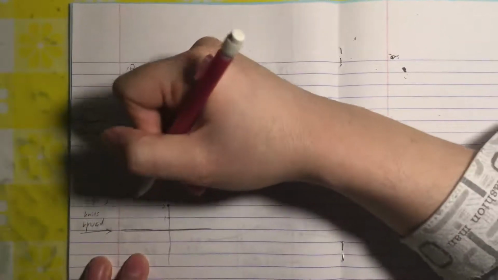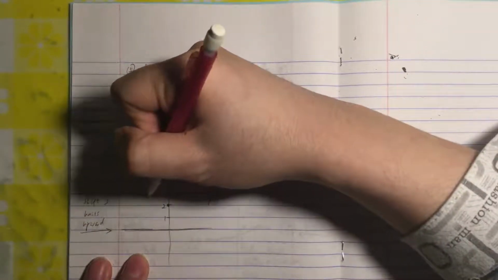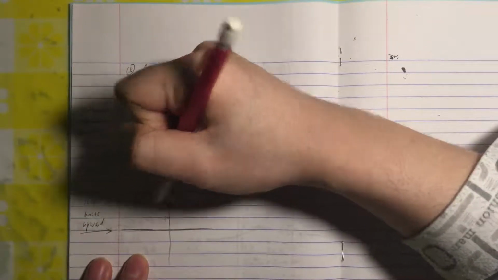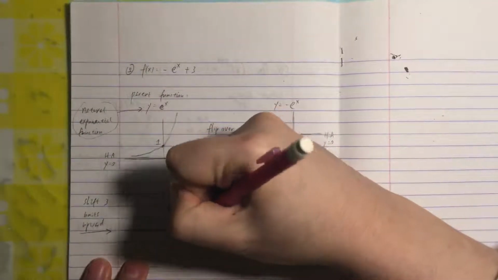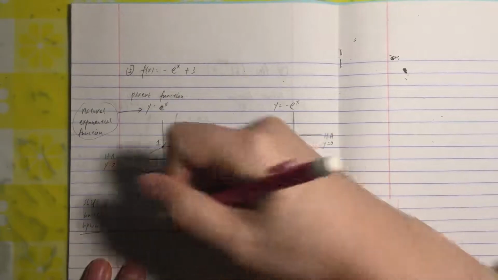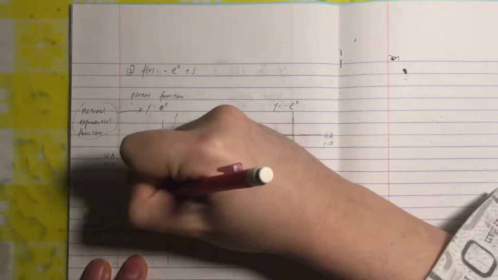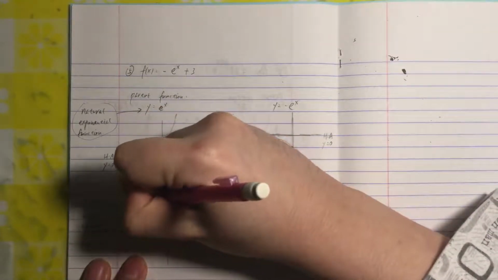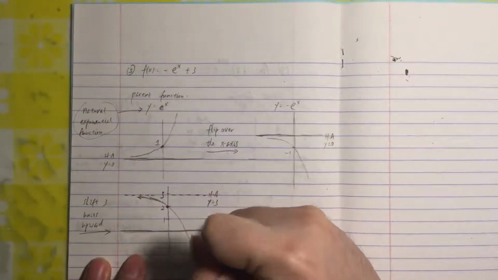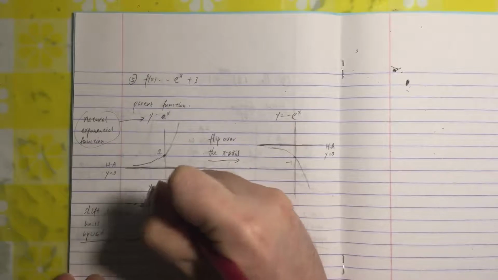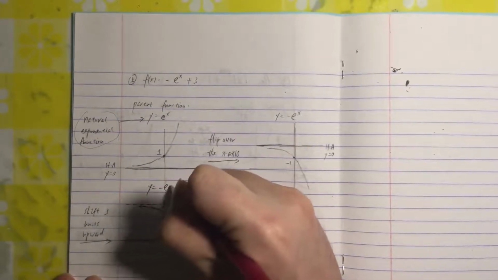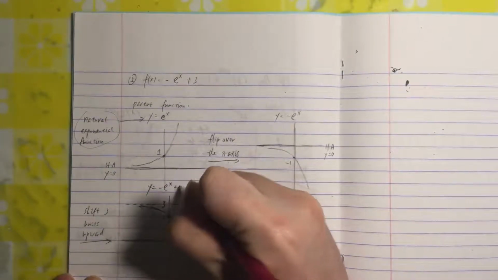The graph stays the same shape. That's the graph of this function, y equal to negative e to the power of x plus 3.